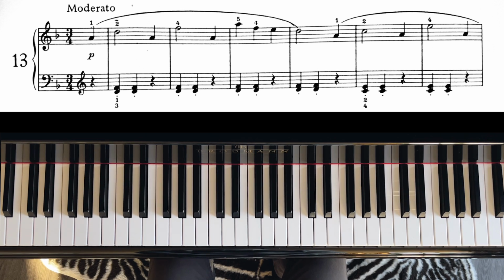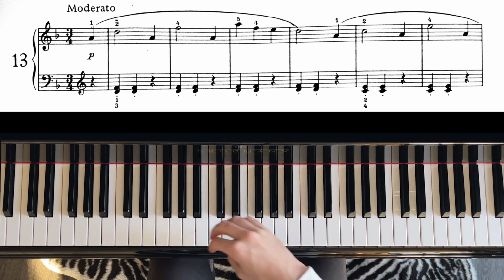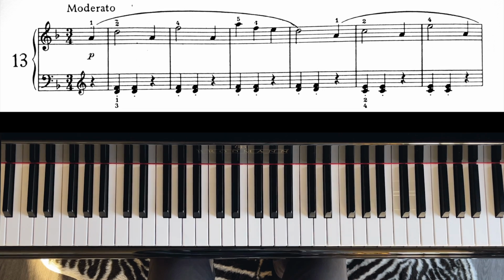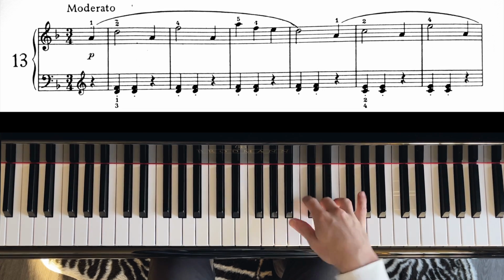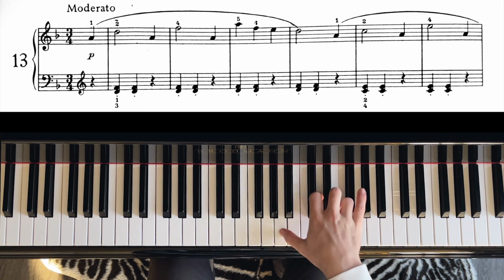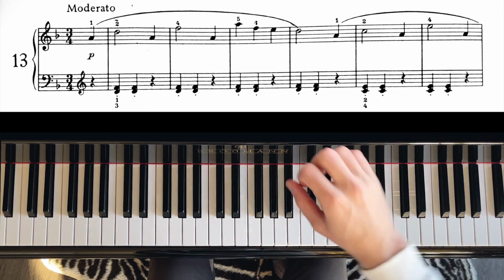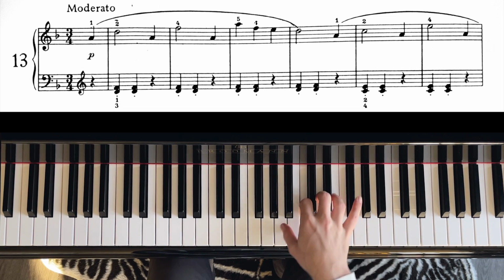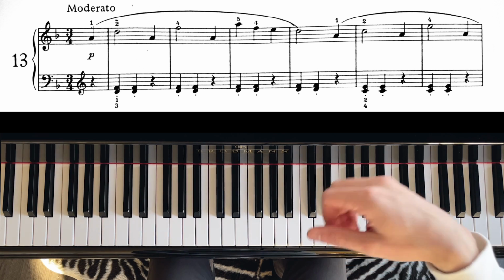So let's start with the right hand. It's in 3/4 in D minor, so we have one B flat, and it's quite stretchy, so we have to make sure that the melody stays nice and connected. So we start on the A, 3 1 2, 3 1 2, 3 1 2, 3 1 2, and so on.